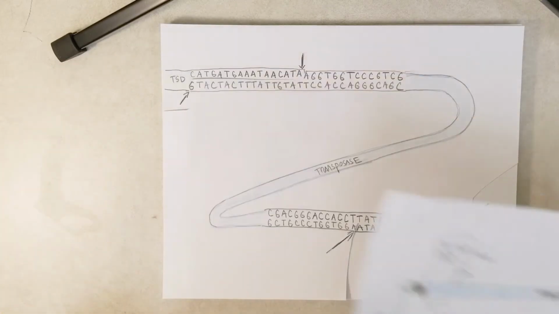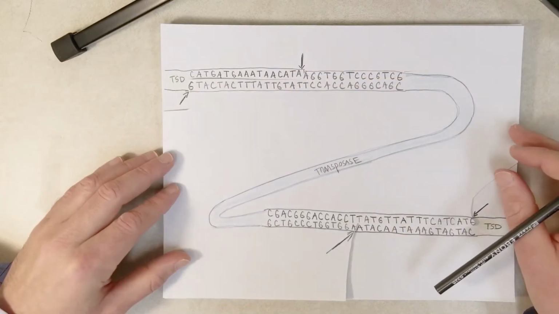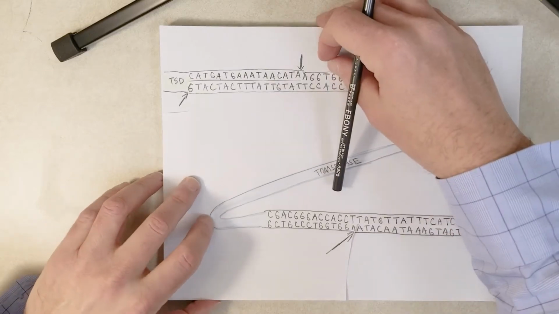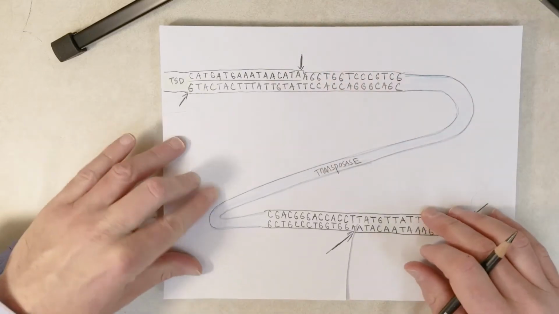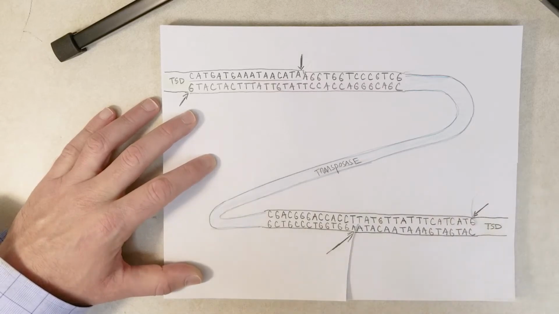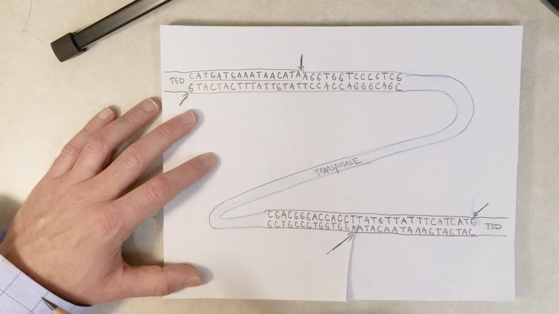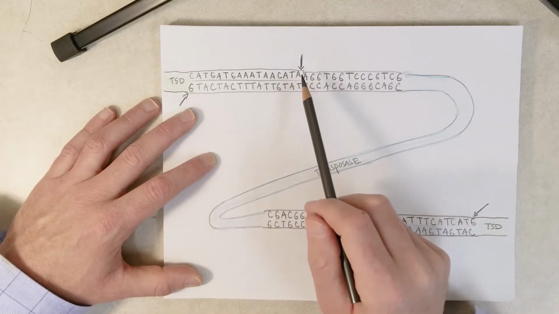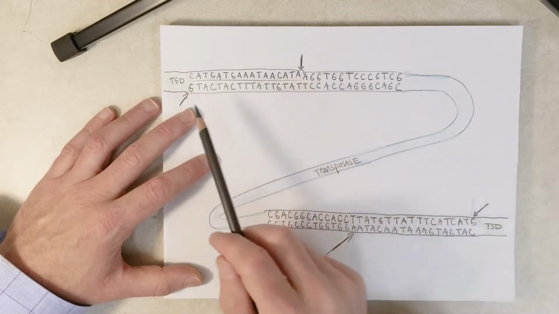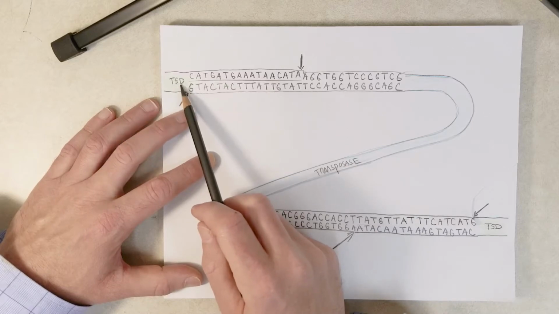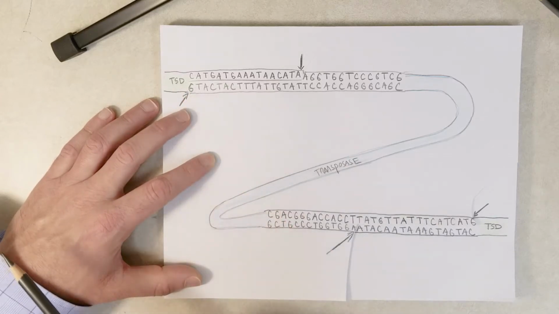So I wanted to talk a little bit more about the terminal inverted repeats, because the P element is a little unusual in that the transposase binds near the TIRs and actually makes one nick within the TIR and another one at the target site duplication TIR border.